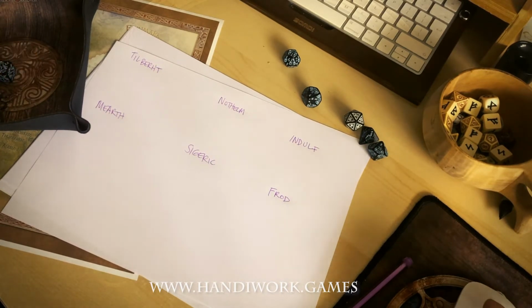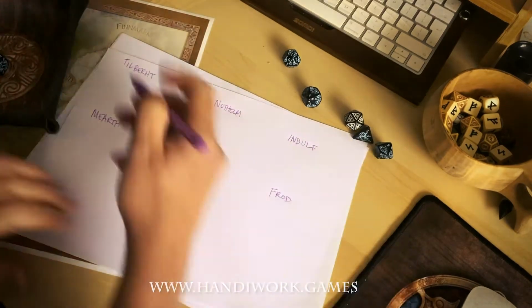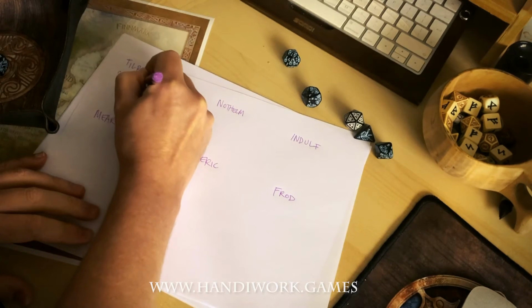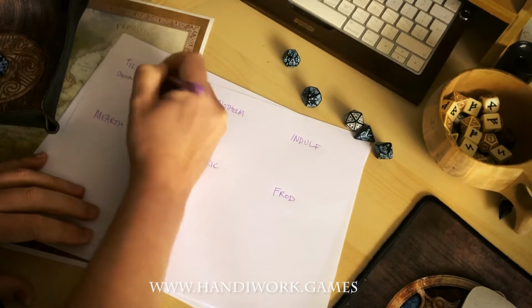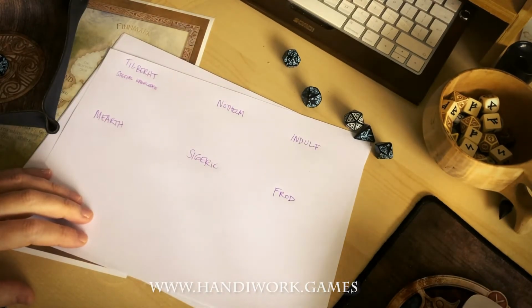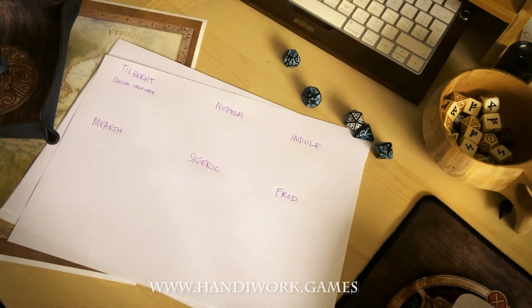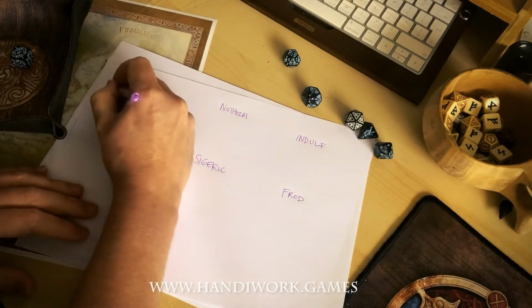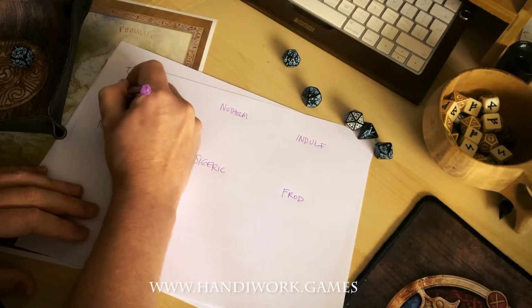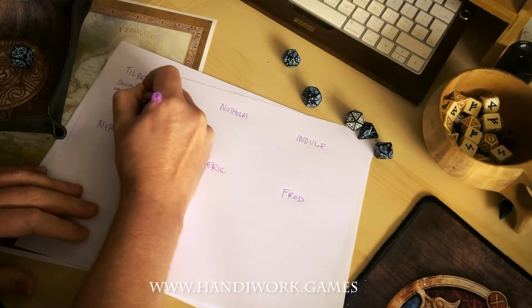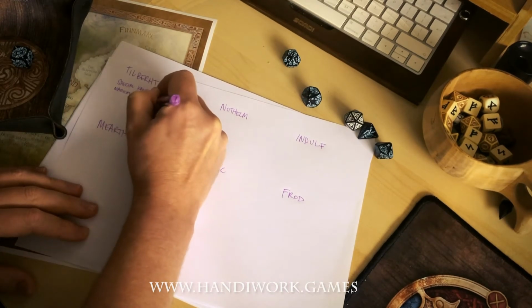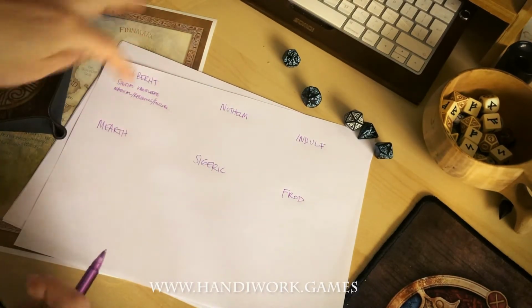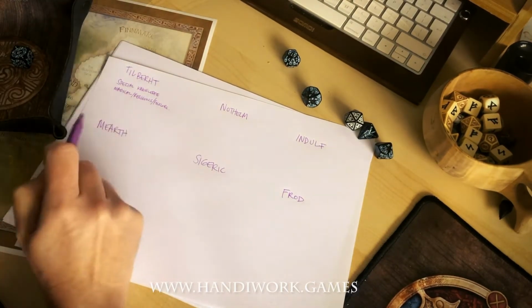This NPC has a special piece of knowledge. So I'm going to write down special knowledge. And I need to go to the special knowledge table. So that's just a d6 roll again. 6. Magical, religious, or folkloric knowledge. Okay, so Tilbert, I'm starting to imagine a character based on that.